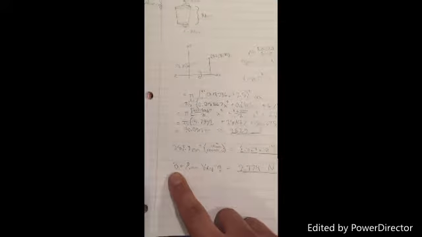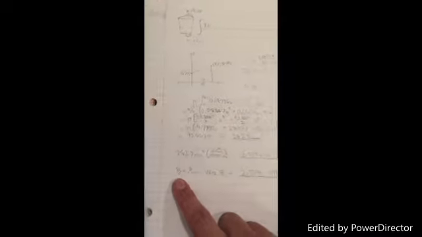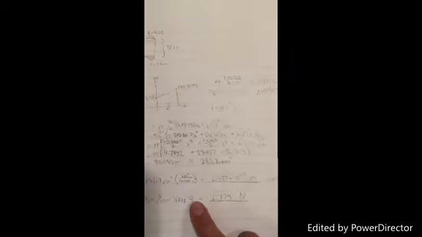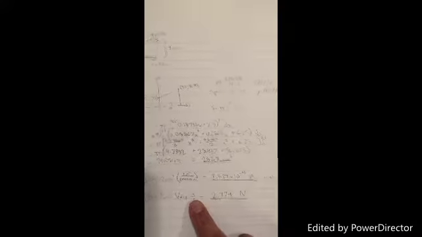So with Archimedes principle, the equation is the buoyant force equals density of water times volume displaced times gravity. Density of water is 1,000 kilograms per cubic meter, the volume is what I figured out here, and g we're just taking to be 9.8 meters per second squared. So that's 2.774 newtons of force upward.